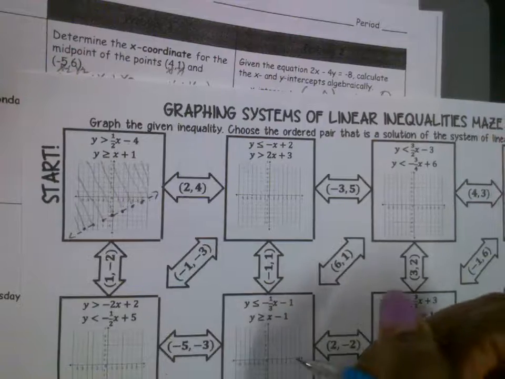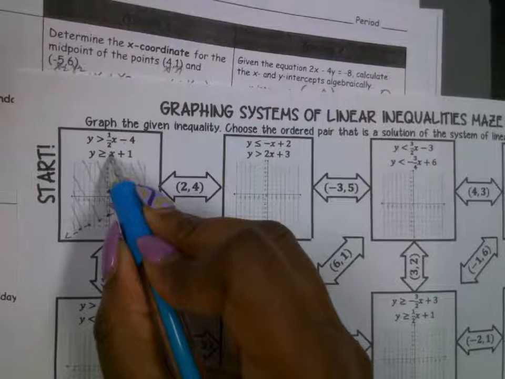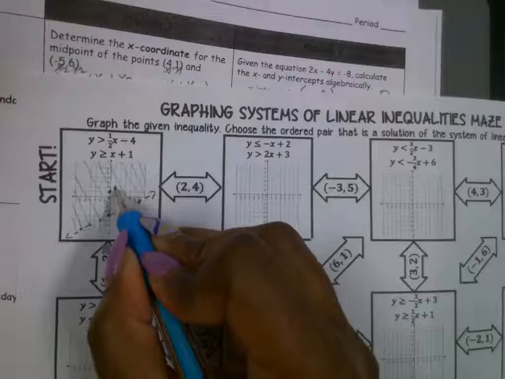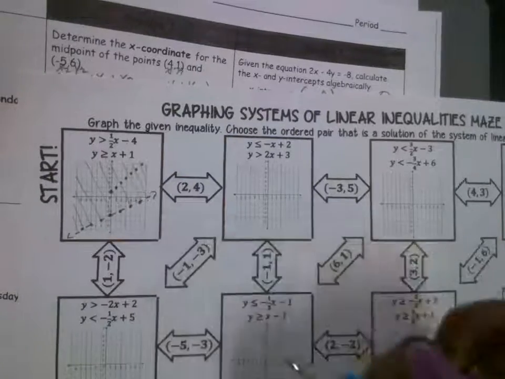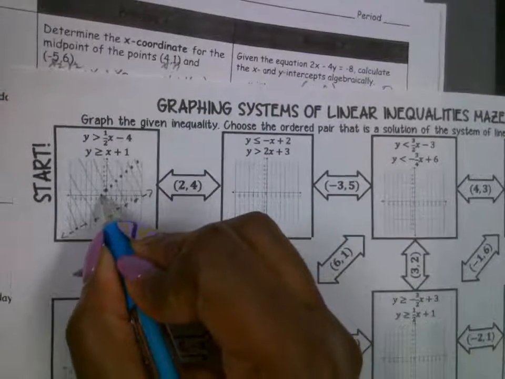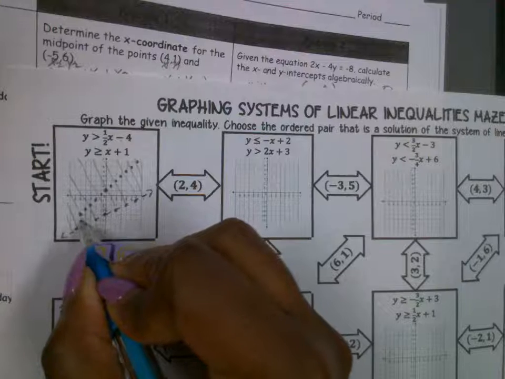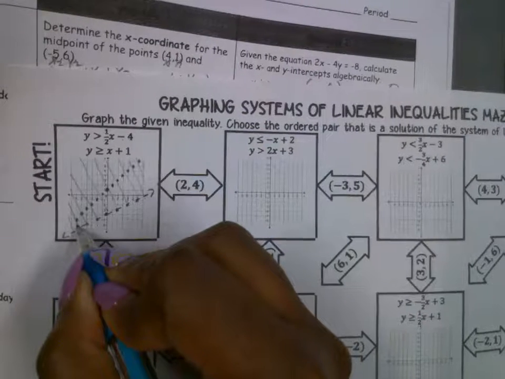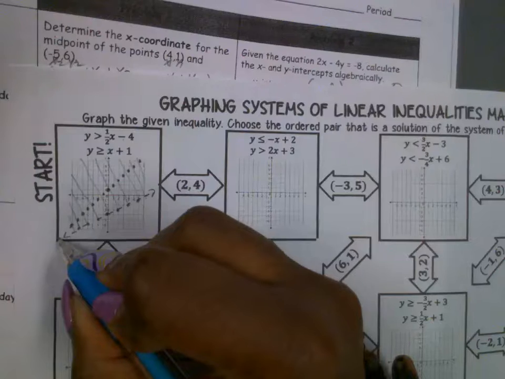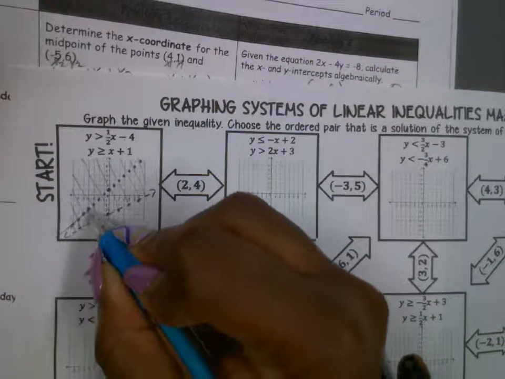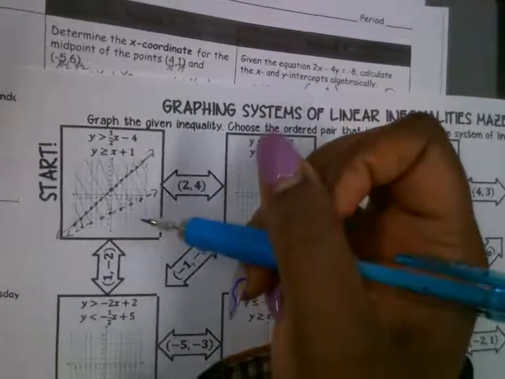Now I'm going to do the second equation. I'm going to find positive 1 on the y-axis. The number that's in front of x is 1 over 1, so I'm going to go up 1 over 1. I'm going to go down 1 to the left 1. And solid line or dash line? Shade above or below? Above.